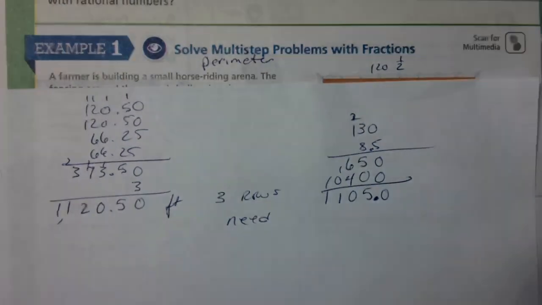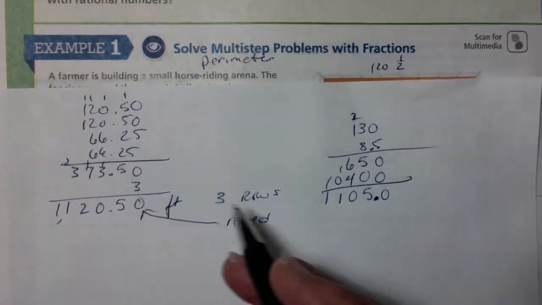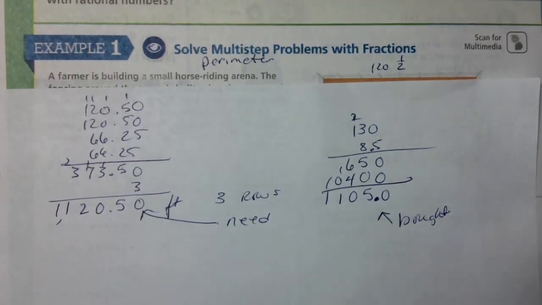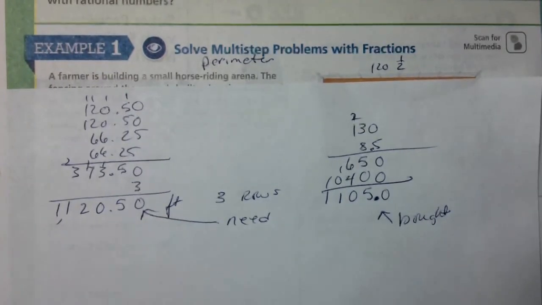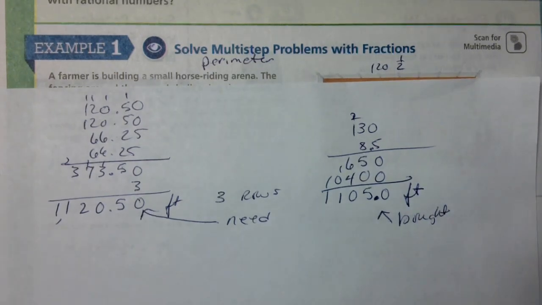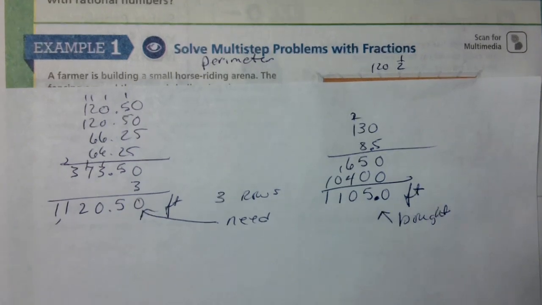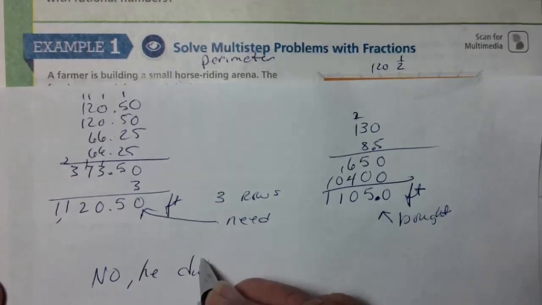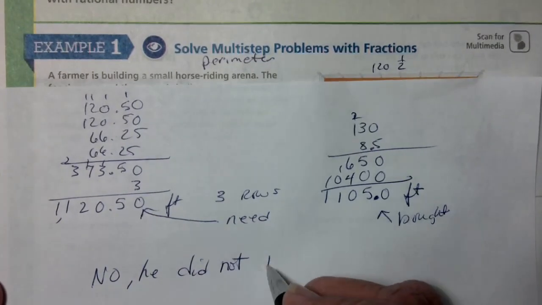Okay, so he needed this much, and he bought this much. Compare these two numbers. 1,120.5 is what he needed. He bought 1,105 feet. Did he buy enough? The answer is no. He did not buy enough.